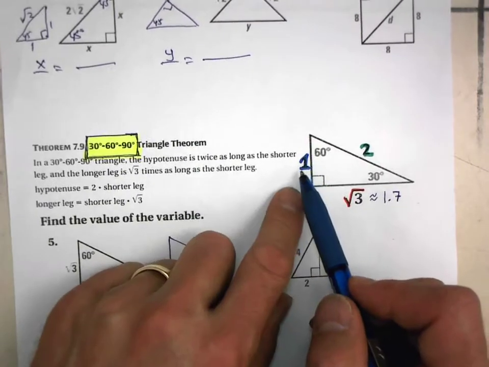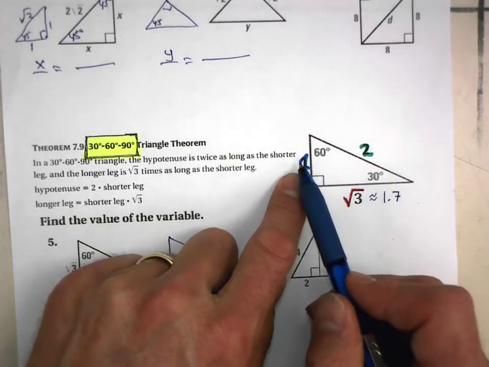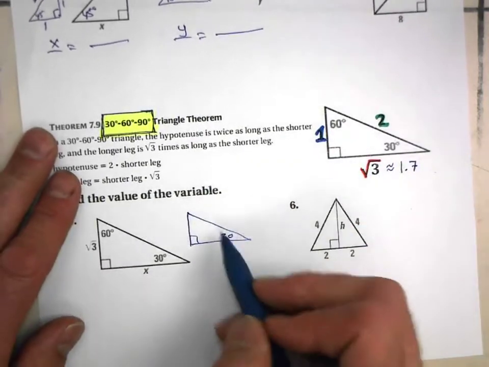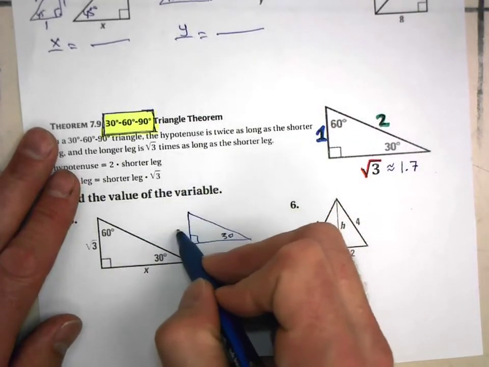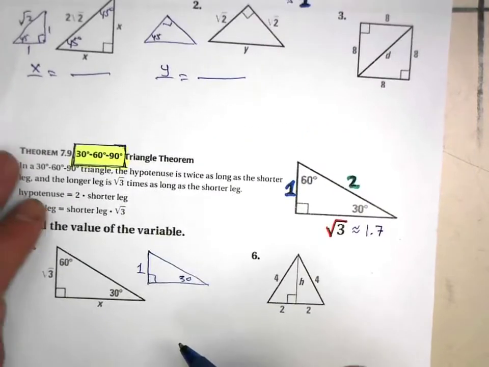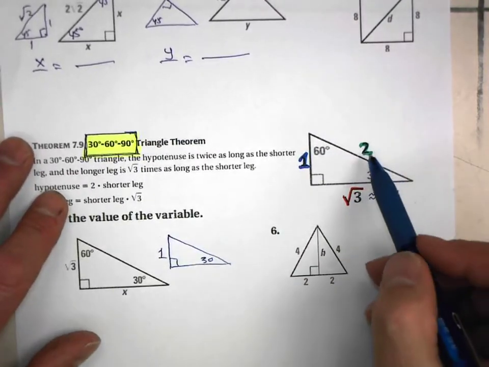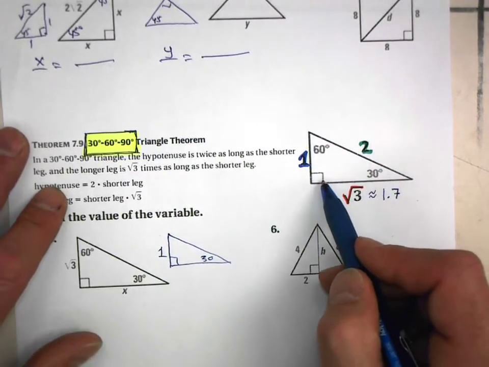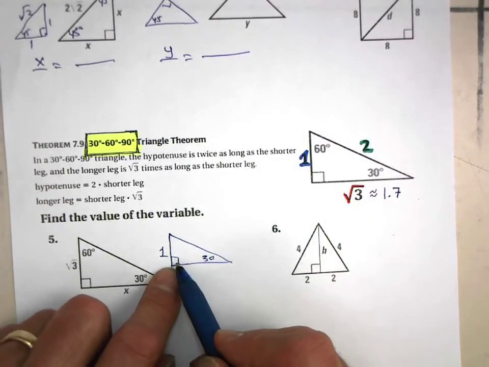1 is always across from the 30-degree angle, the smallest. So the smallest side is always across from the smallest angle. Here's the smallest angle, so the smallest side goes across from there. And the longest side is always the hypotenuse, which goes across from the largest angle. So here's my largest angle, the 90 degree.